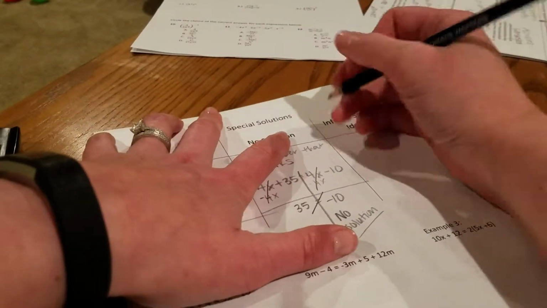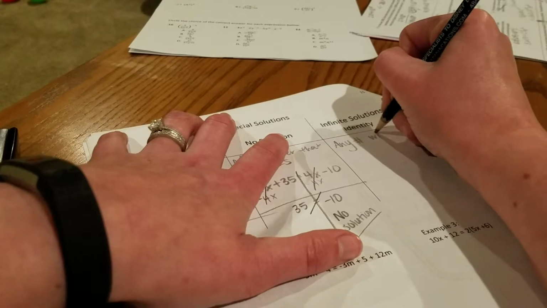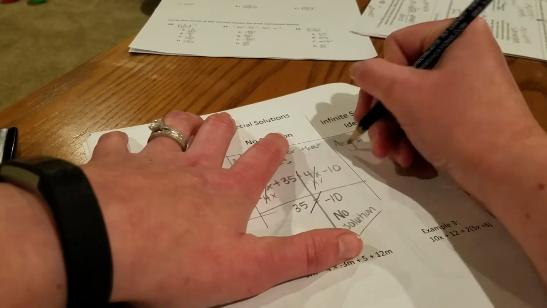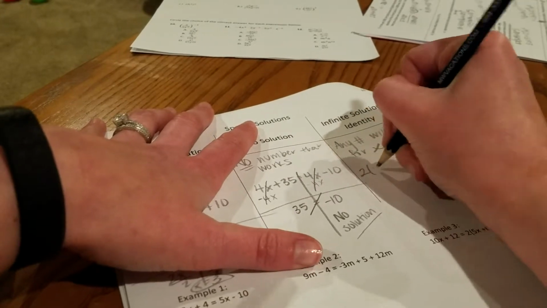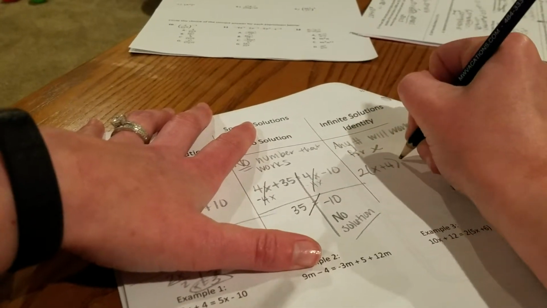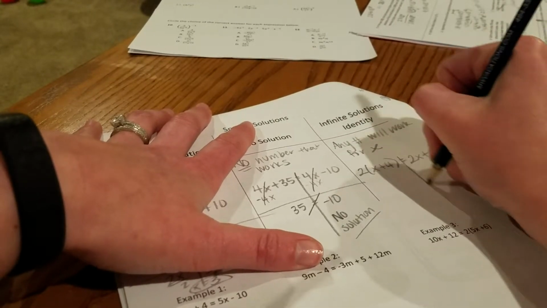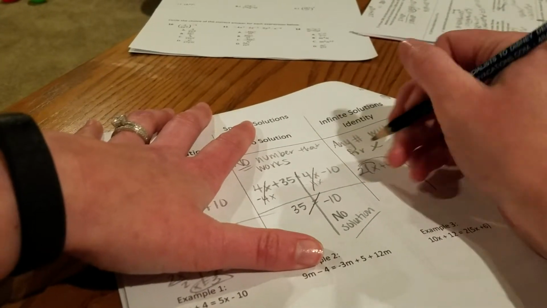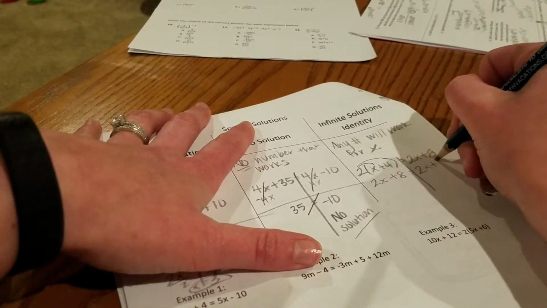In the infinite solutions, it actually means that any number will work for x. So here's how that actually happens. Let's do 2 times x plus 4 equals 2x plus 8. So if I distribute, I'm going to get 2x plus 8 equals 2x plus 8.